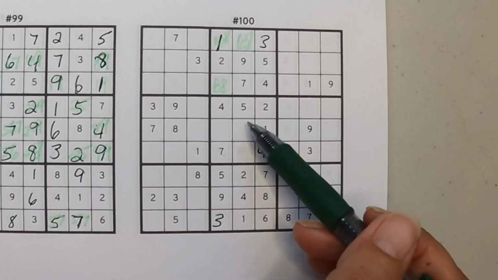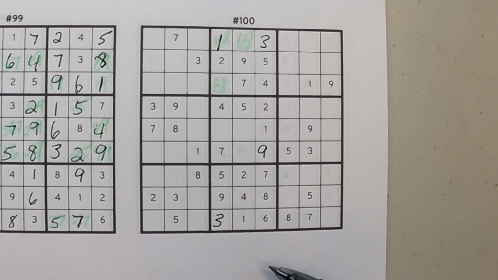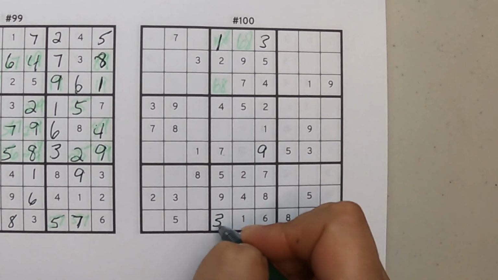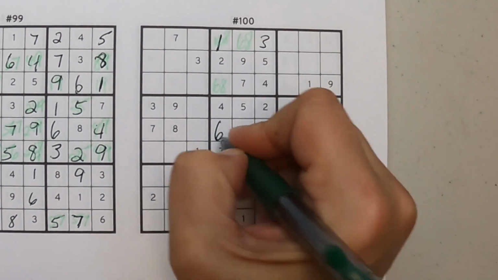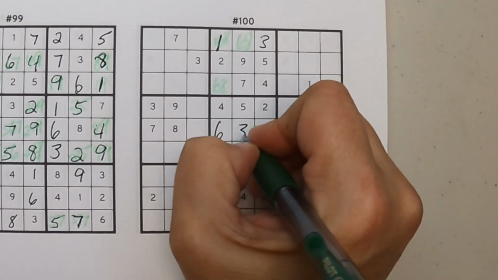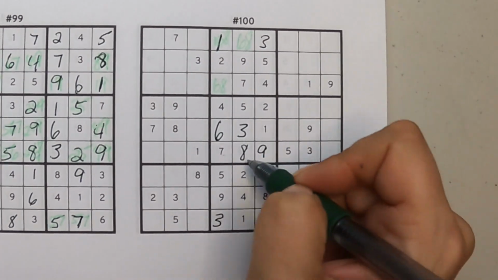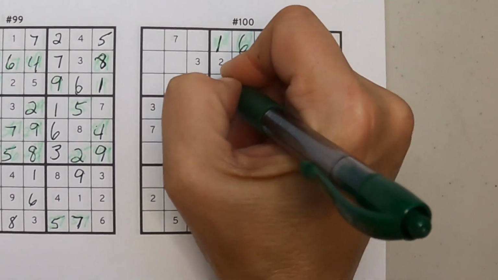For this box, we're missing 3, 6, and 8. We've got a 3 here and an 8 here, so this is our 6. That 8 makes this our 3, 8. That 8 makes this our 6, 8.